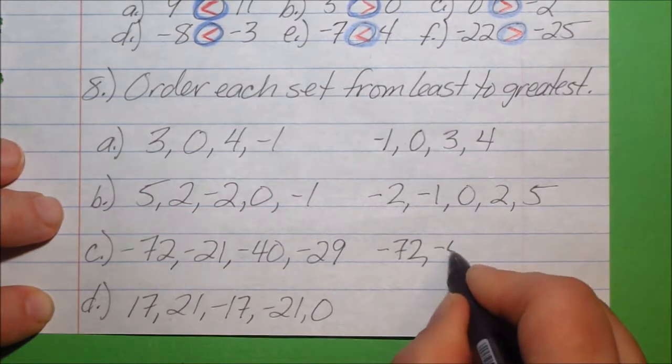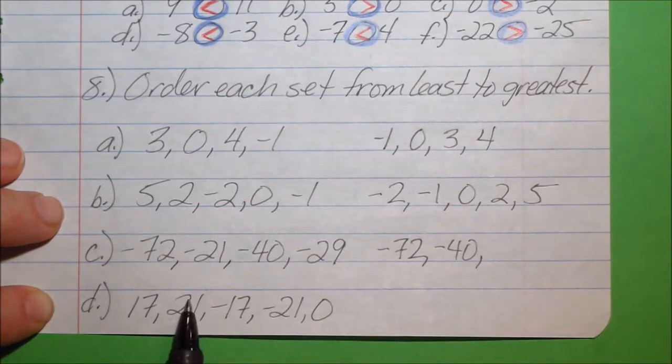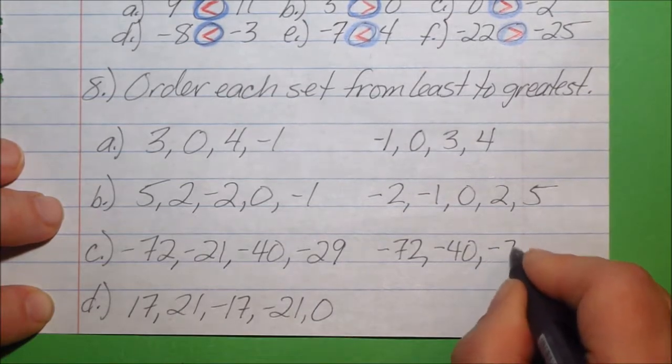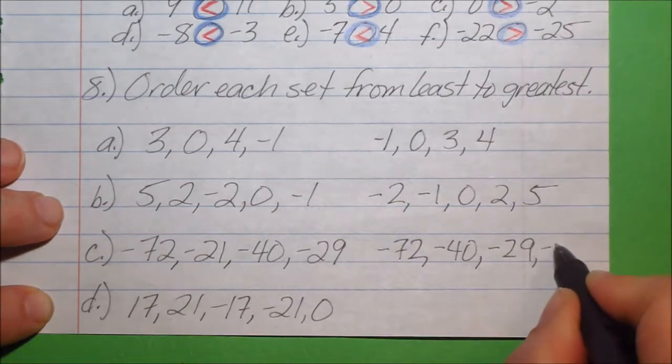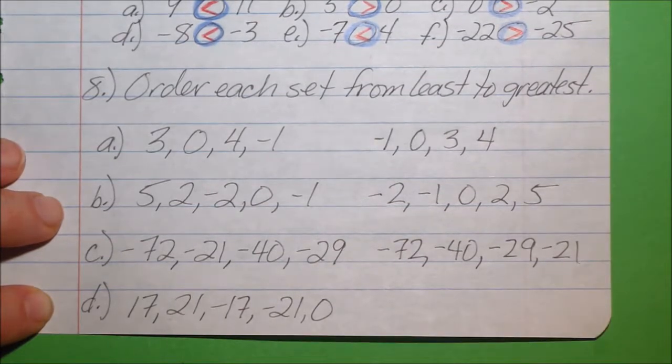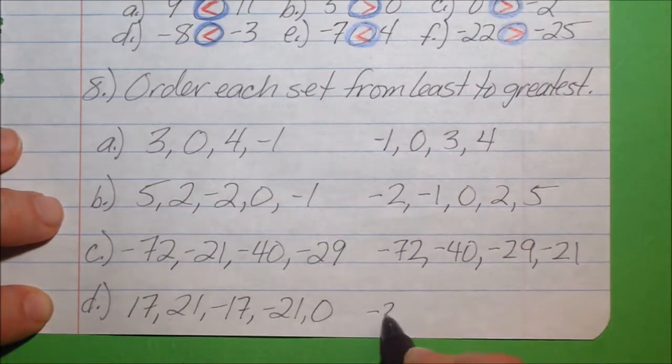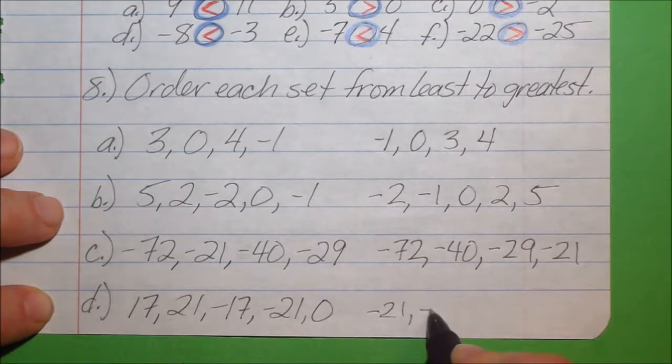-40 will be next. And -29 will be next. And -21 is the largest in this set. And the last one, let's see, I have two negative numbers here. -21 is the smallest of those two negative numbers.